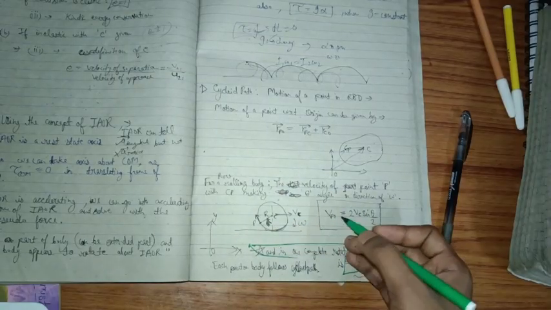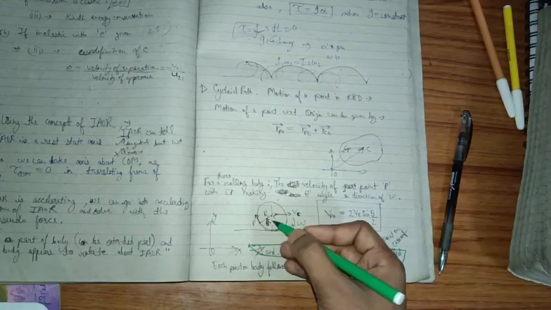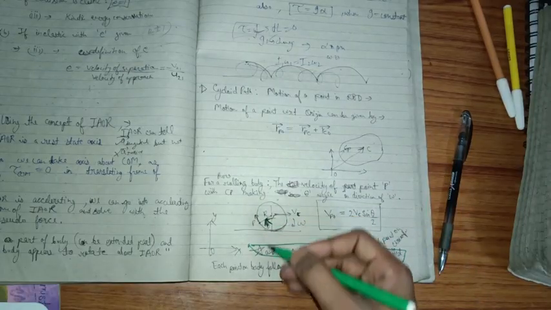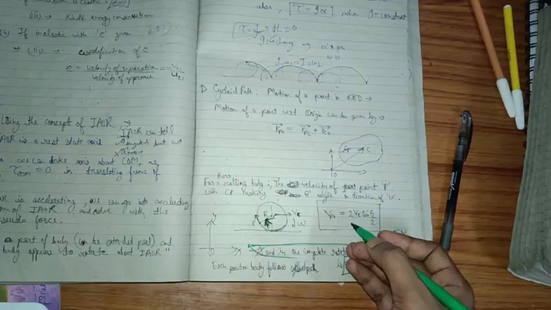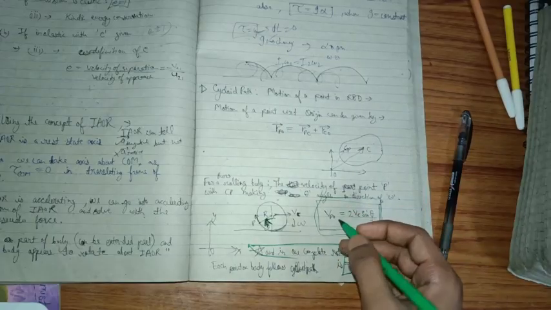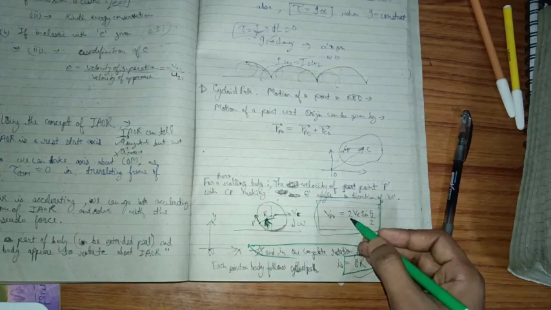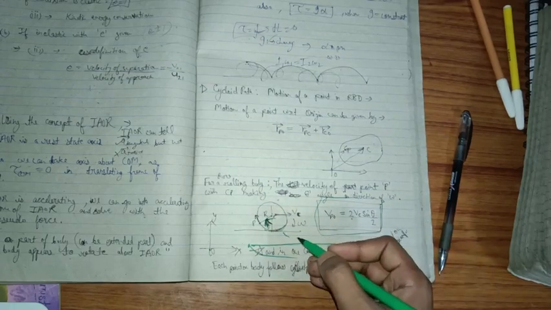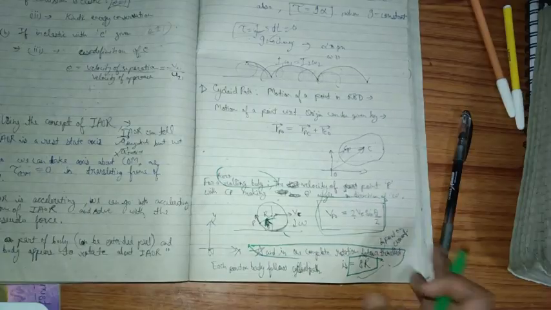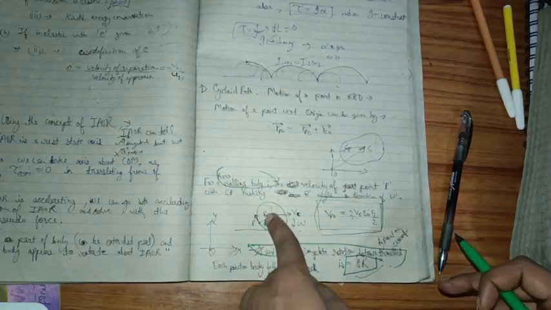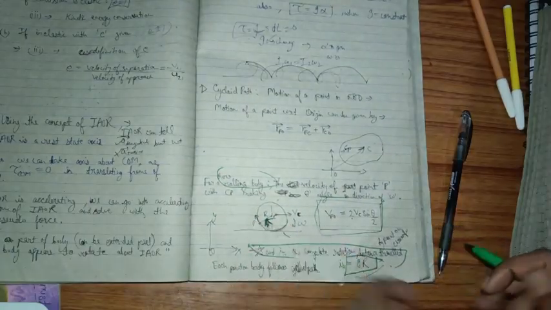The velocity of the object at any angle theta, let's say it is making theta angle with it. In this case, the velocity of the point P with respect to the ground frame O is given by 2 times VC sin theta by 2. Here it is a purely rolling body, and theta is the angle measured from the vertical axis on the downward side.